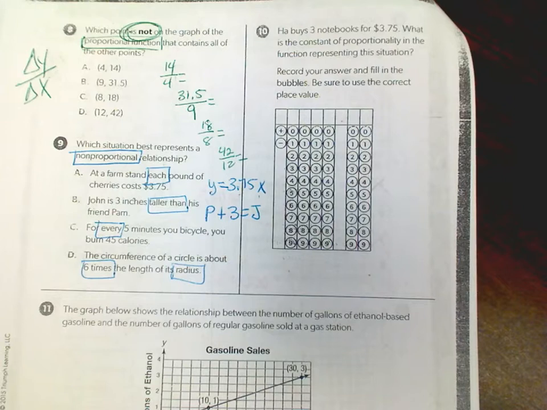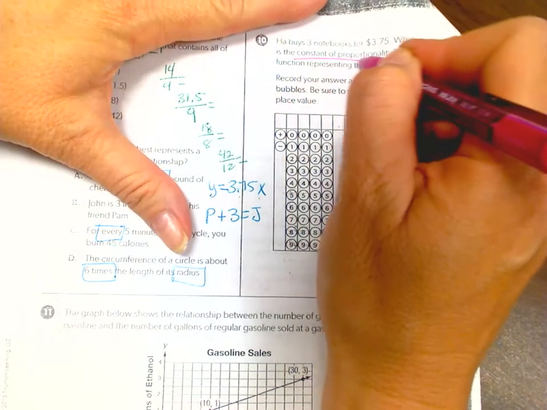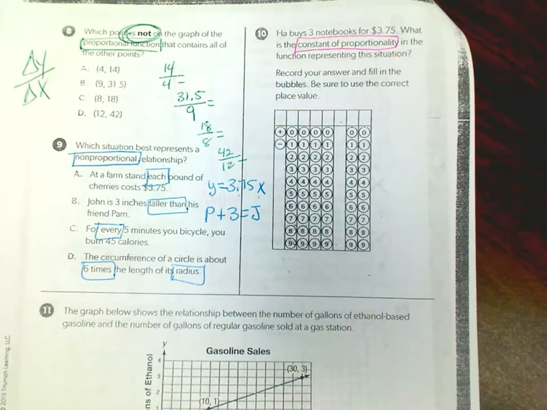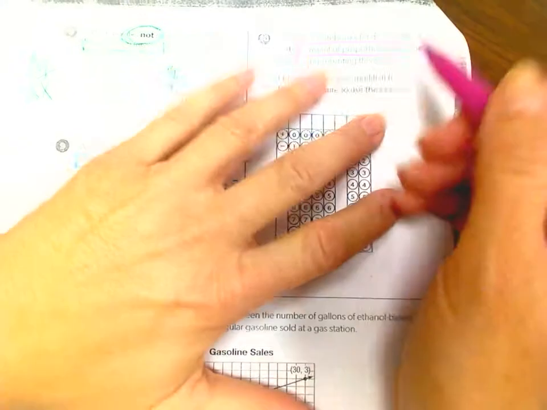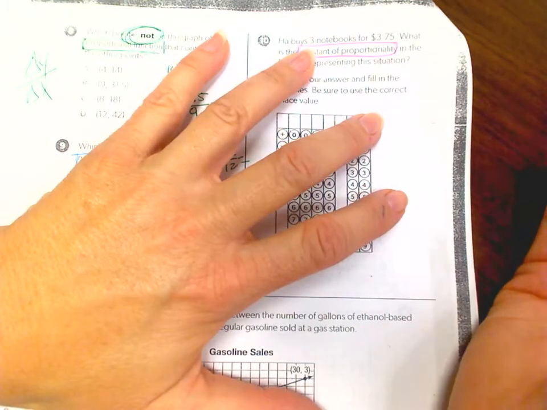Number 10. Ha buys 3 notebooks for $3.75. What is the constant rate of proportionality in the function representing the situation? So we're looking for the constant rate of proportionality. Remember in our notes, we said it's your unit rate. What is the unit rate per notebook?